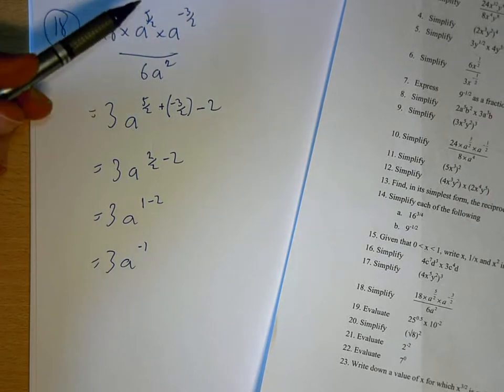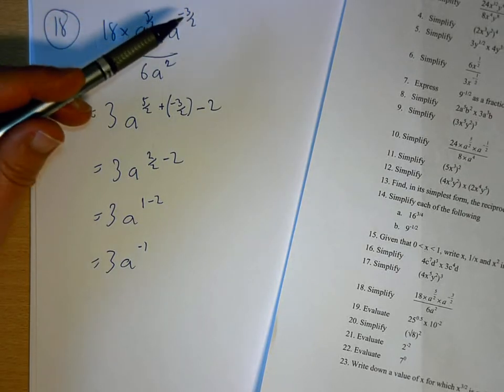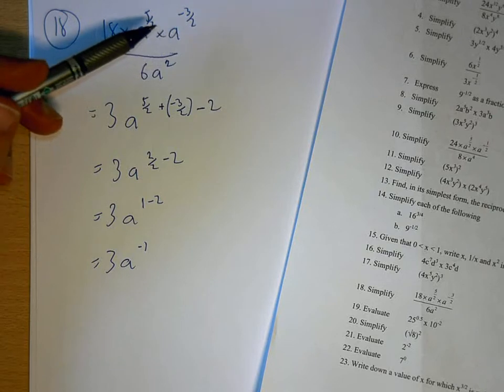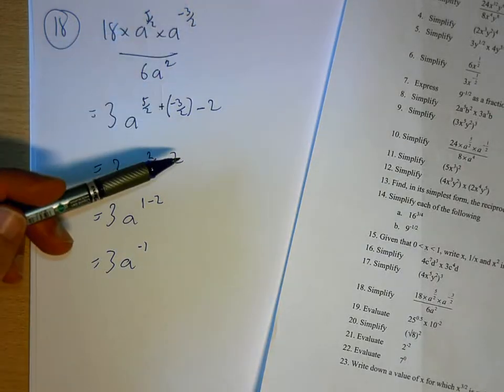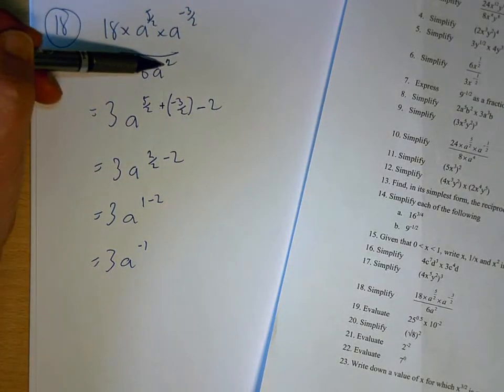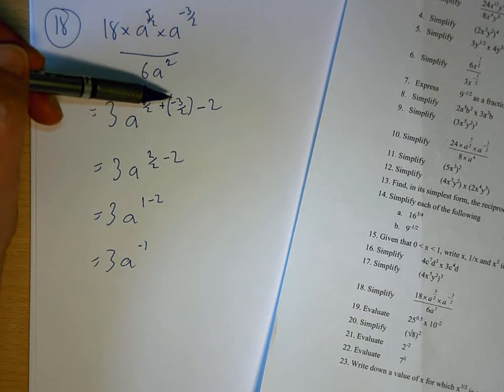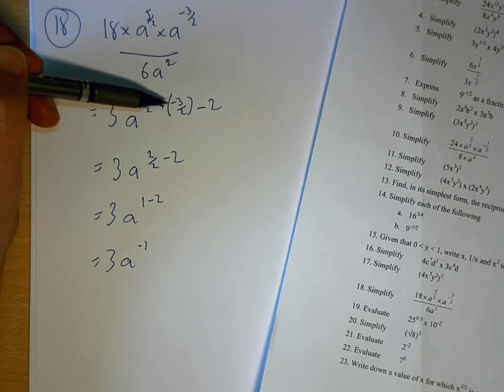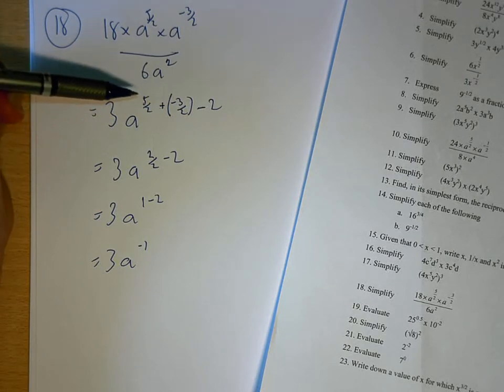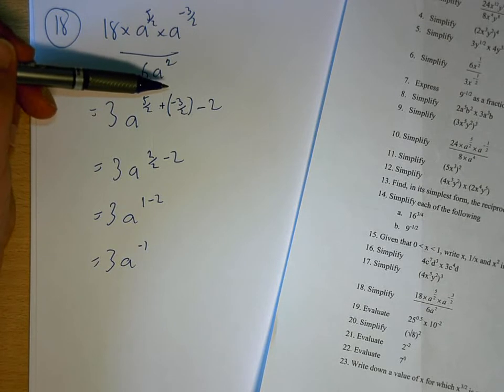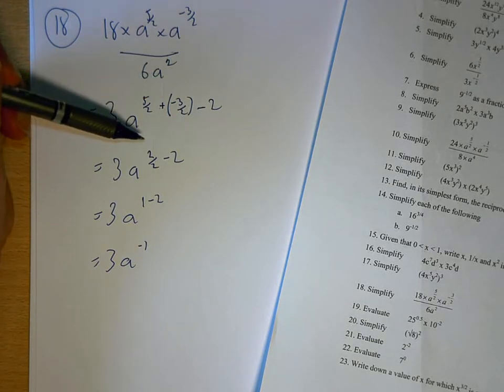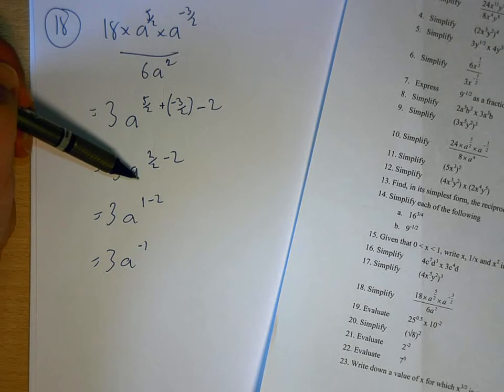5 over 2, then we add because we're multiplying, but we're adding that negative number, and then we're taking away 2 because we're dividing for that one. Then we're tidying up fractions. 5 halves take away 3 halves, because plus times a minus is a minus. 5 halves take away 3 halves leaves you 2 halves. 2 halves is 1. 1 take away 2 is negative 1.